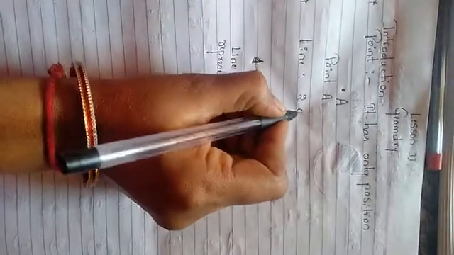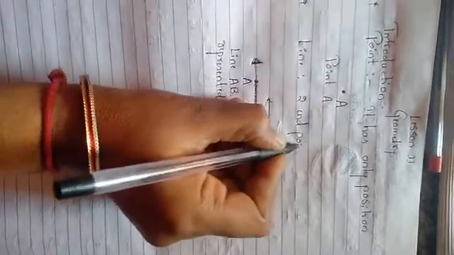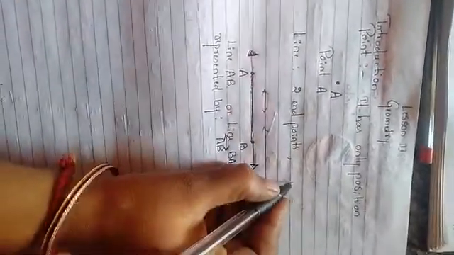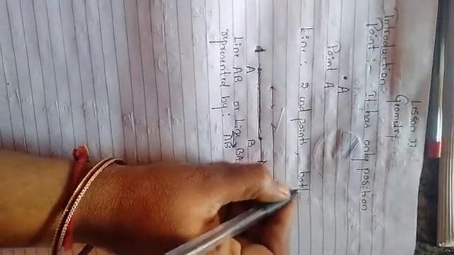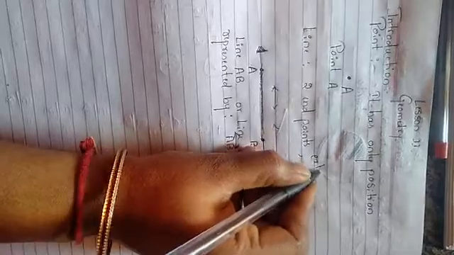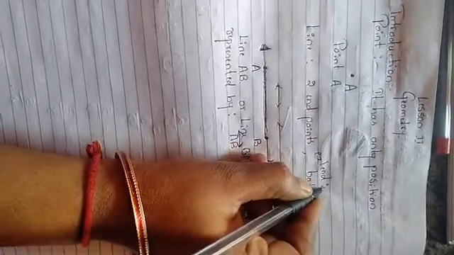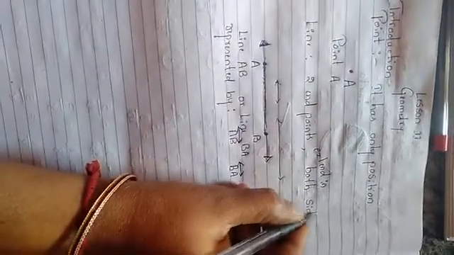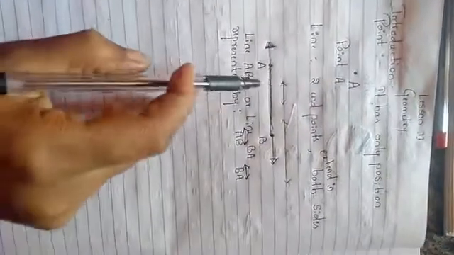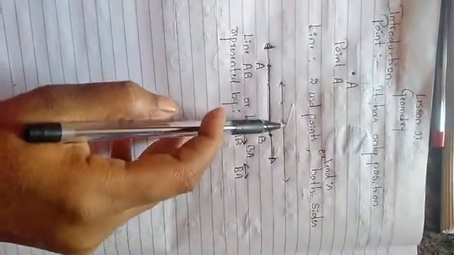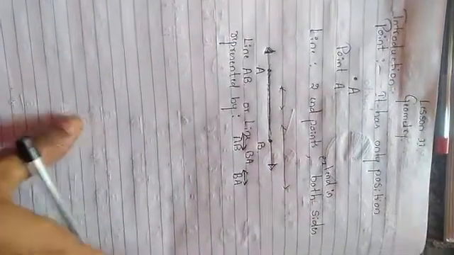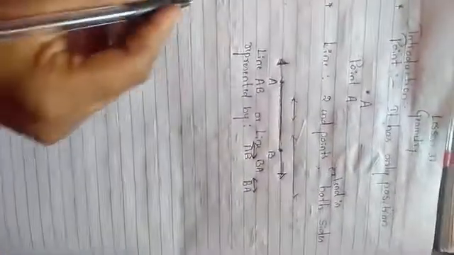So a line has two endpoints. How many endpoints? Two endpoints, and it can extend in both directions. In both sides it can extend. This is about the line that I told. You can draw one small line or one big line, or as much as you want. You can draw a big line also. So it can extend in both directions.